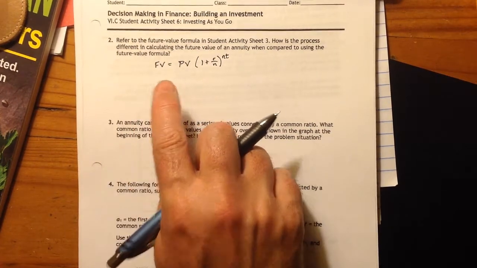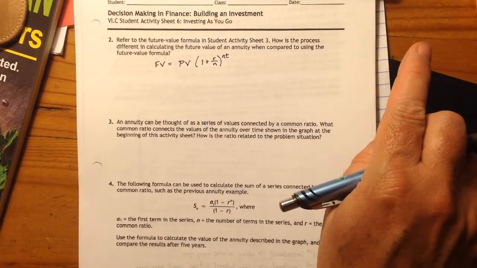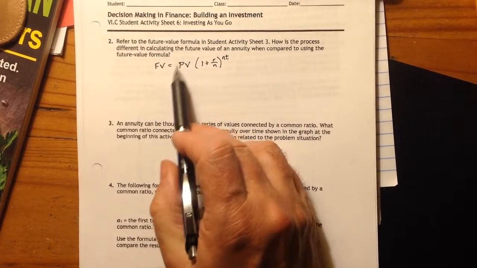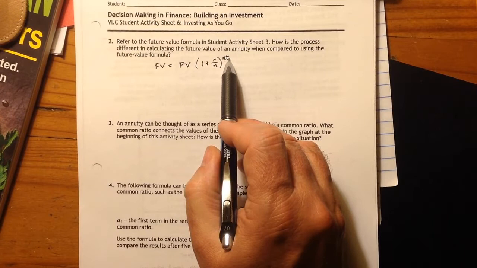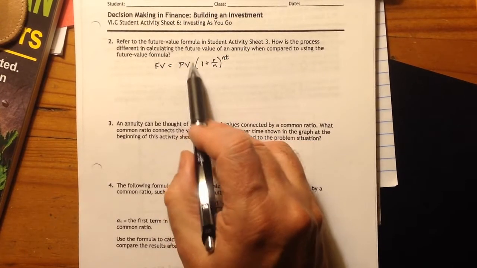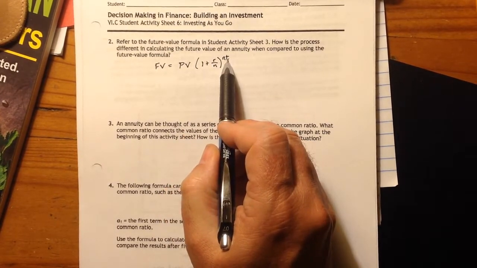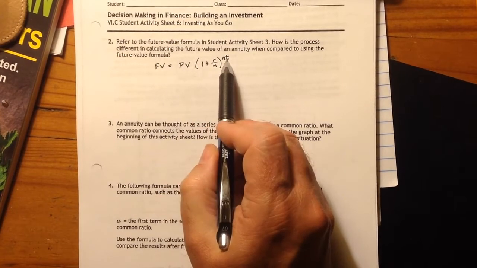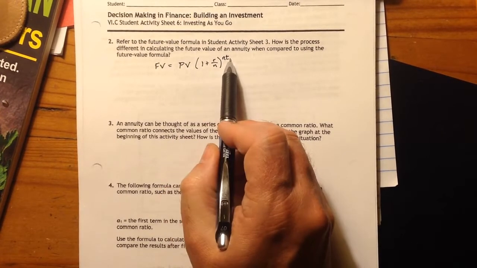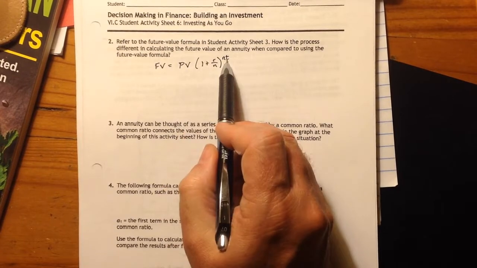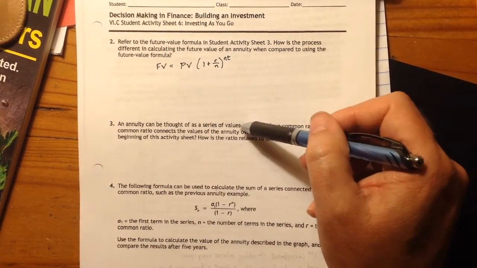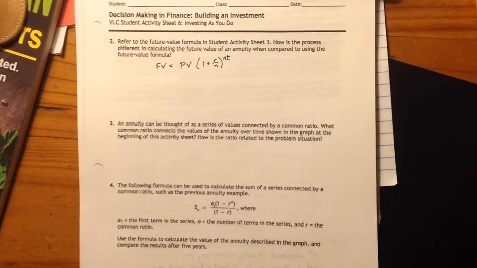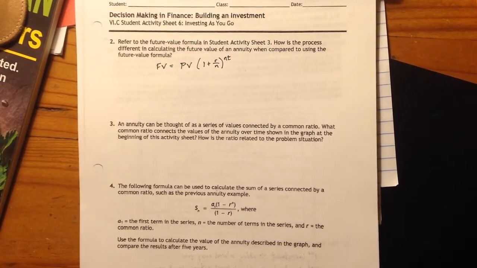So the problem is if we're putting in $200 per year, well, we have $200 right now. That's our present value, which is going to get 5 years of interest. Then we have another $200, which is going to get 4 years of interest. And then we have another $200, which gets 3 years of interest. We have $200, which gets 2 years of interest, and then $200, which gets 1 year of interest. And so we'd have like 5 different formulas here, and we would have to add all those together in order to get our answer. And for 5 years, it's not that bad.